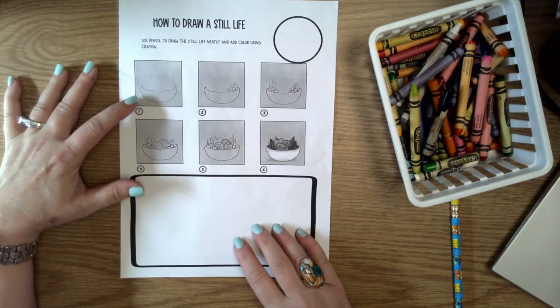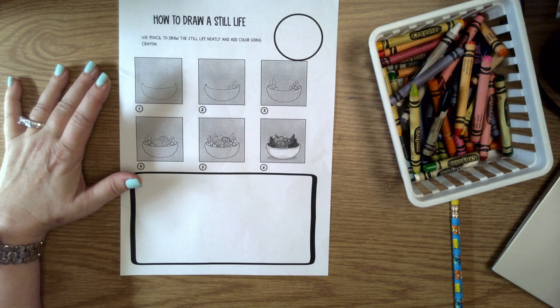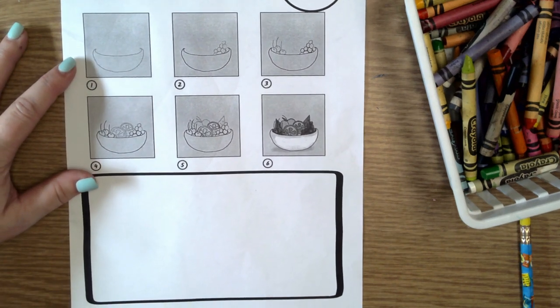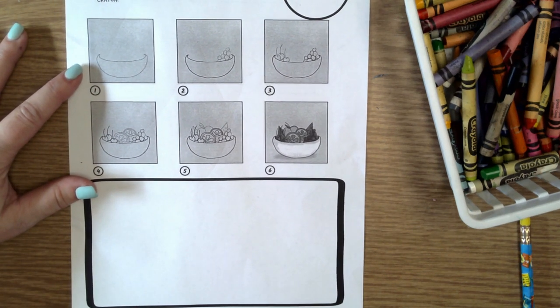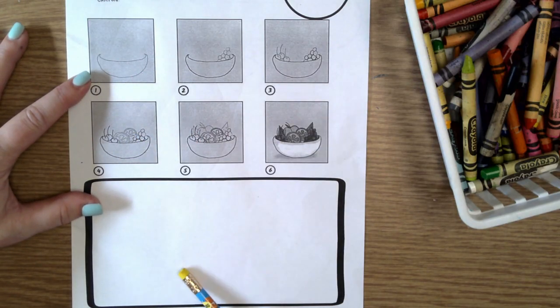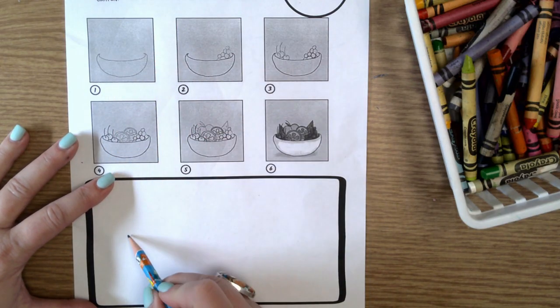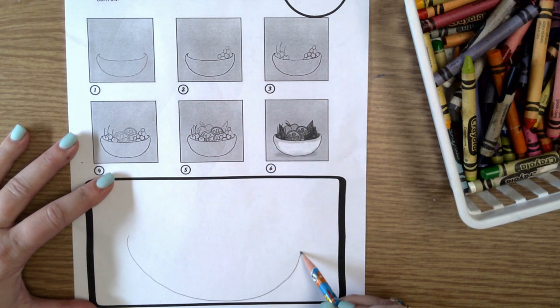So I'm going to zoom in, and we're going to follow all 6 steps using pencil first. That way we can erase if we make a mistake. So the first step is to draw this bowl. We're going to draw it down here in this rectangle. So I'm going to draw a curved line, almost like a big smile line.